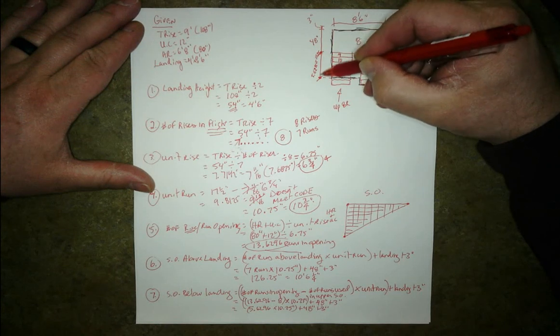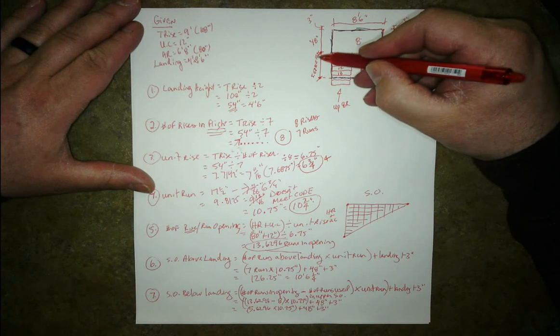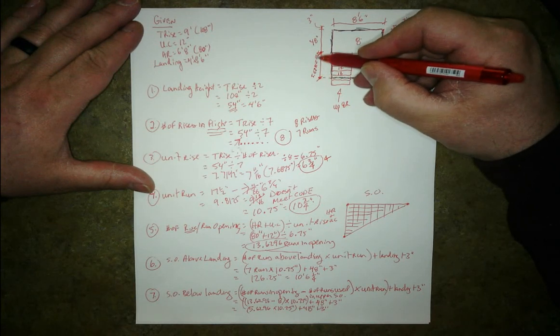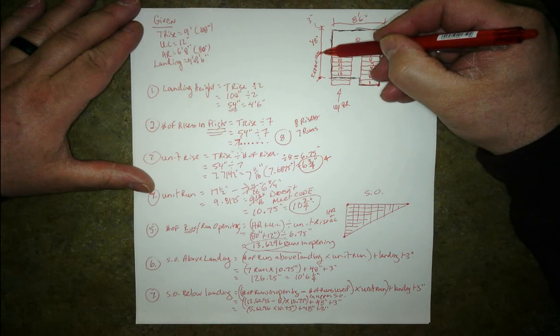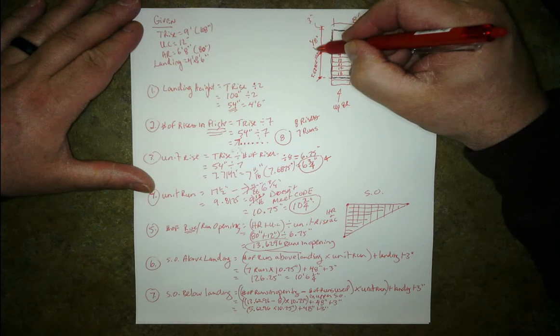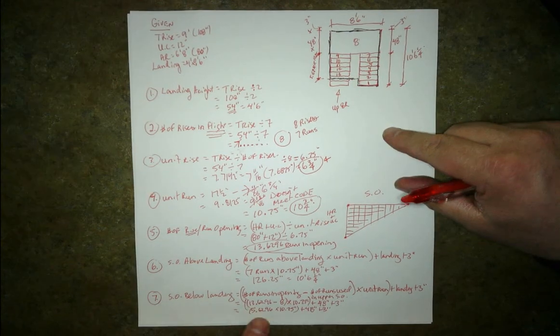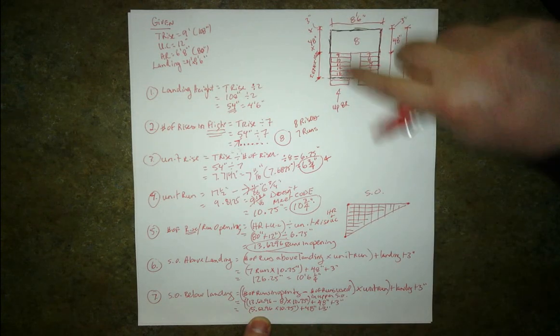So from here to here, there's 5.6296 runs. Each of those runs is 10.75. So 5.6296 times 10.75 gives me the distance from here to here. Then I add on 48, and then I add on 3. So that's exactly what we have down here, right? That's a visual of it.